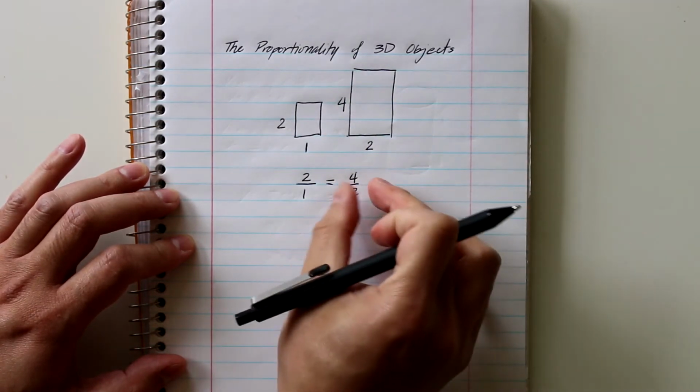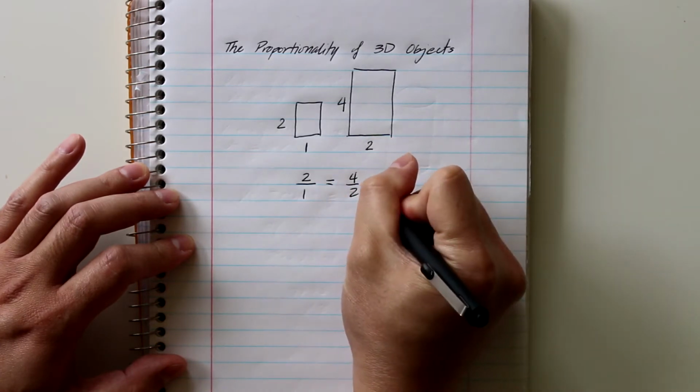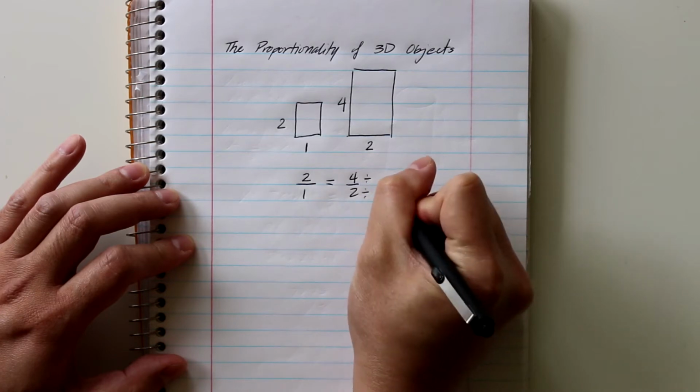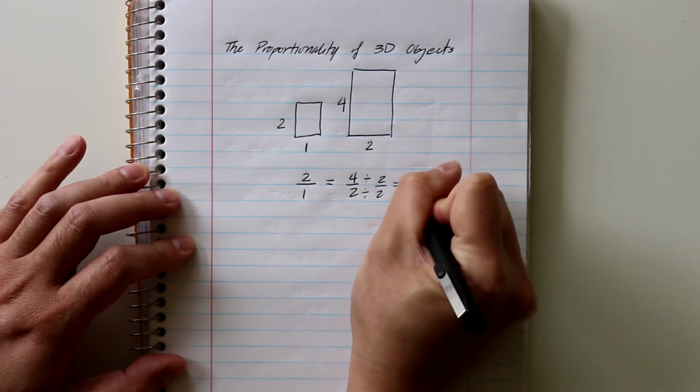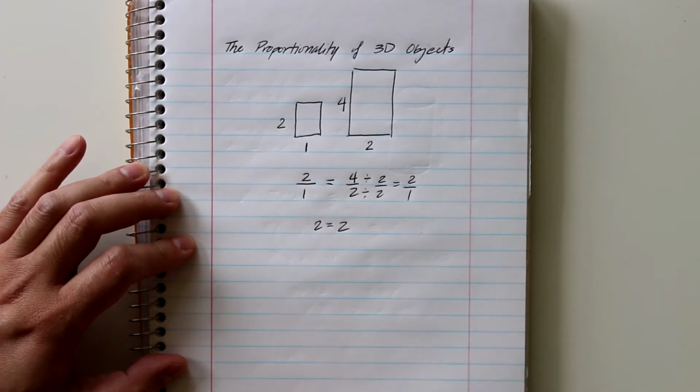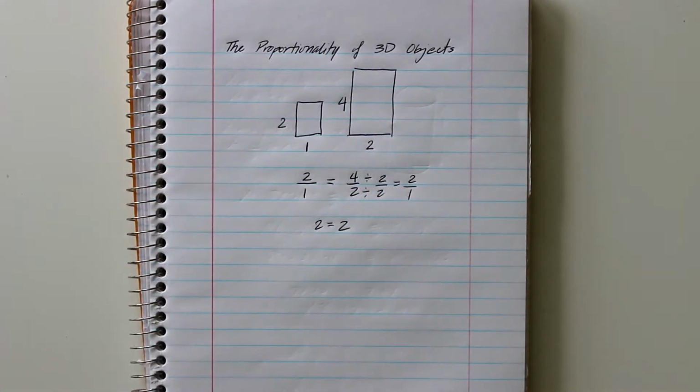And we can reduce this down to 2 over 1 by dividing the numerator and denominator by 2, which would give us 2 equal to 2. And that's how we would know that two-dimensional objects are similar or proportional to each other.